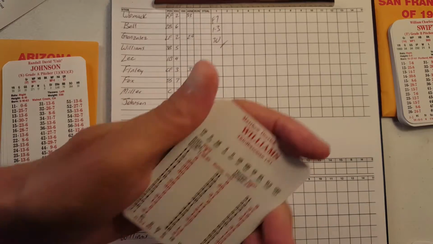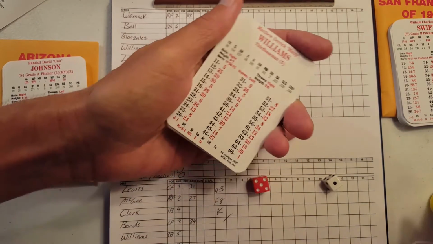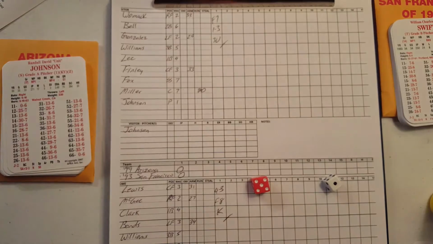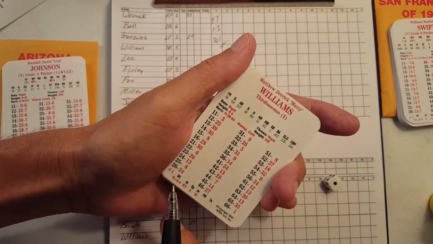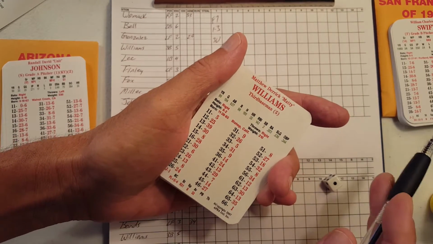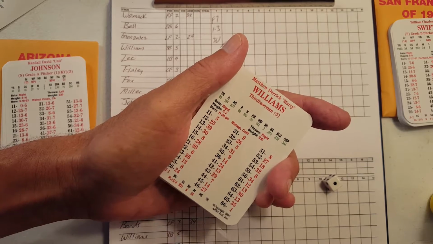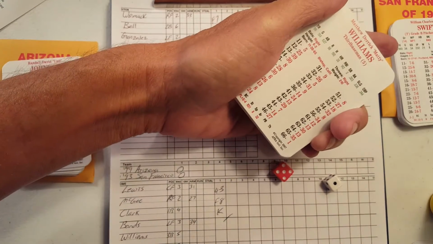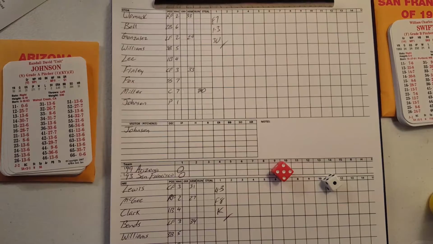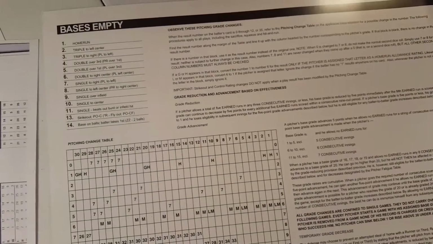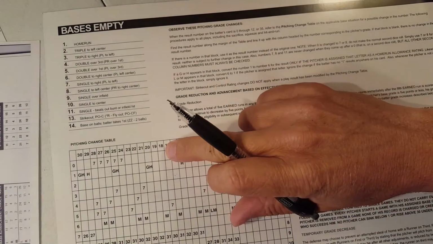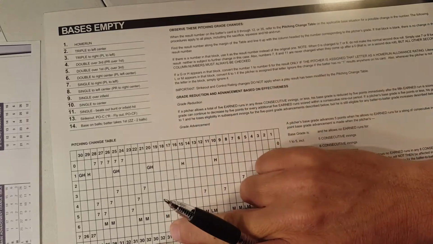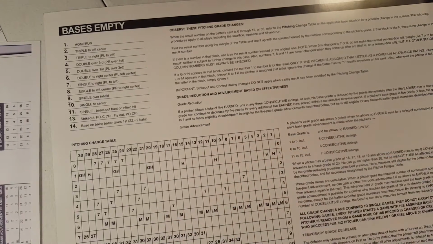Here's old Matt Williams. 51 is an 8. Matt Williams versus a left or right-hander. Billy Swift is right. He's a -4, so that's going to make Billy Swift an 18. And it's an 8. And 18 and an 8 is a 31. So it's a fly out to center field.